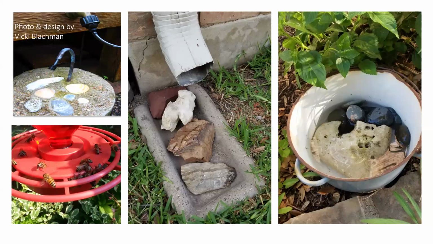Some other ideas, making sure that you have water that collects off of the downspout area. You can slow that water down. There's a dripper that is on the upper left-hand side that was made with some Quikrete in a 5-gallon bucket, and they just put the little dripper part in there.